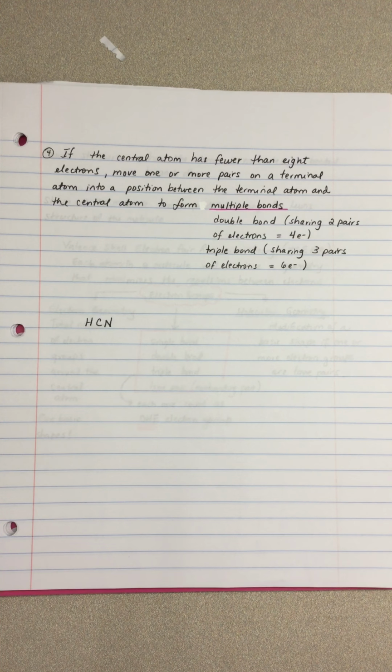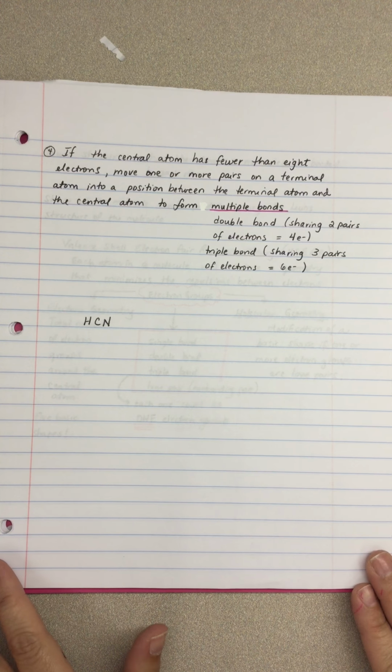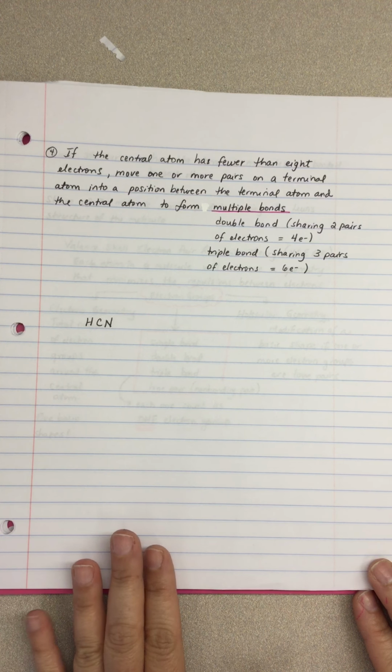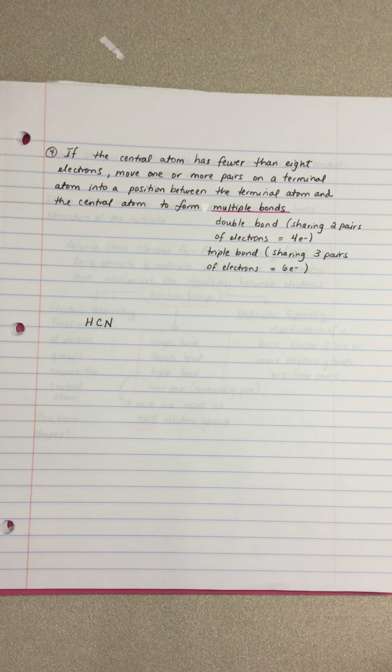And now I have here an example where we actually have to use the electronegativity to determine which element is the central one. You have a note that tells you that the central atom should be the least electronegative one.